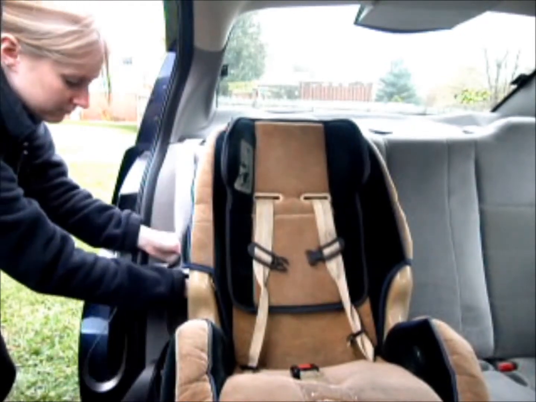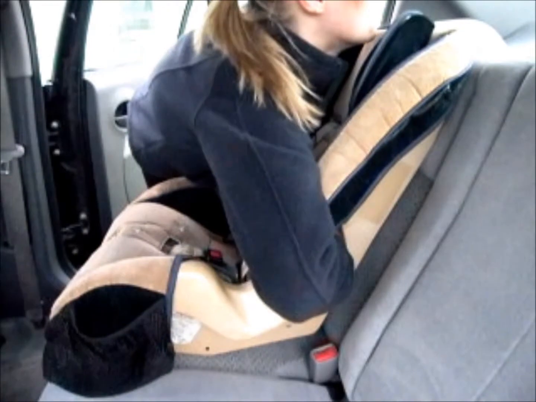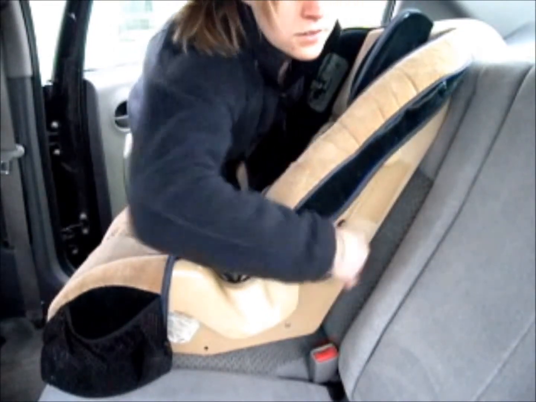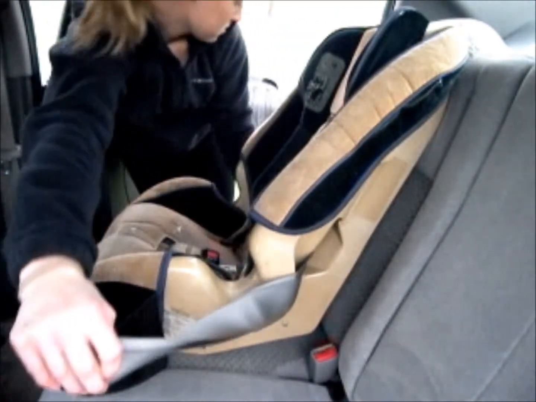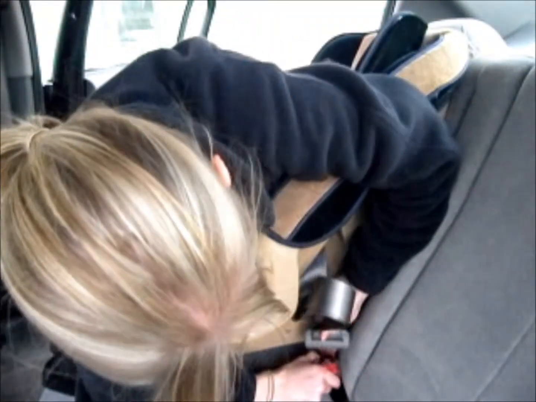Step 4. Thread the seatbelt through the hole located on the back of the child's seat. Try to keep the clip as centered as possible throughout this process. Latch the seatbelt into the seatbelt latching system. There will be a clicking sound.